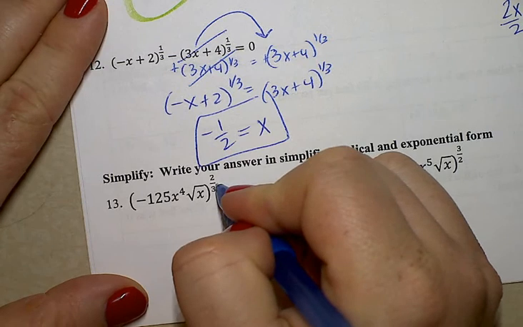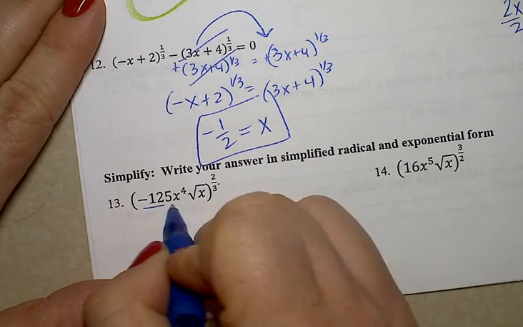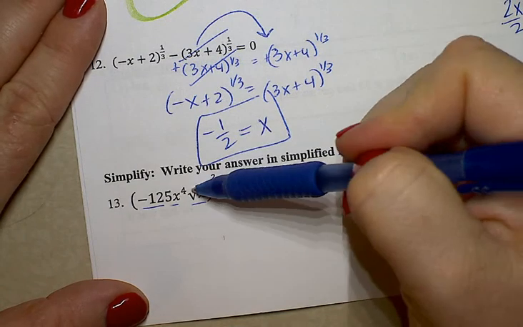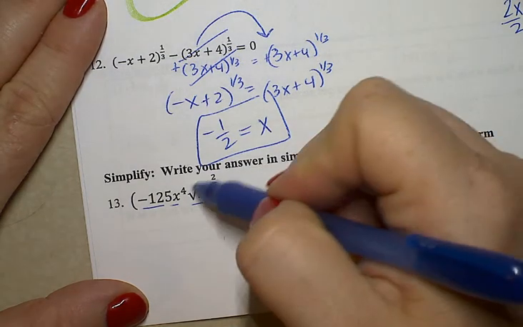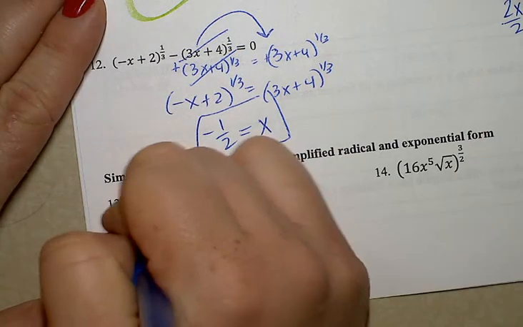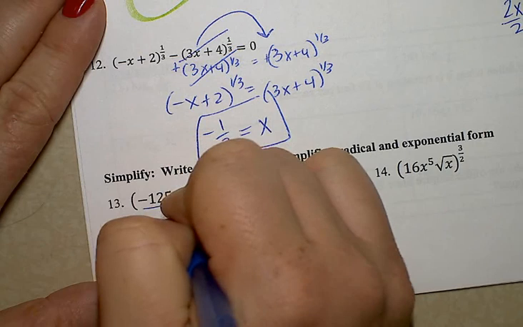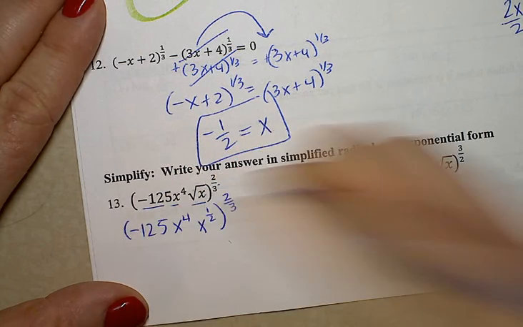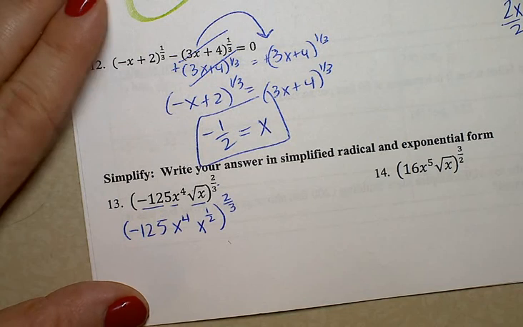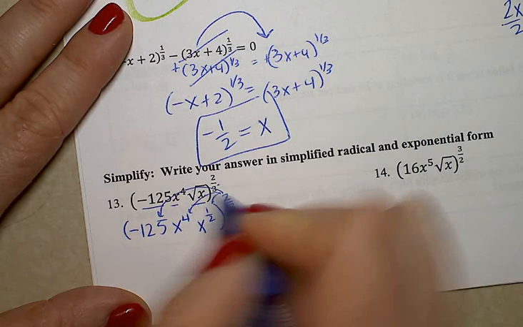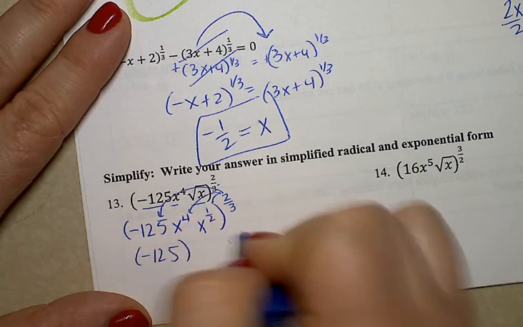Okay, so this 2/3 has to be distributed to 3 things. And as a little reminder, what number here is hiding out front? So when I rewrite this, it's really like x to the 1/2, right? So before I do anything, just because I don't want anybody to be confused, this is really what I have right now, right? Okay, here we go. I'm going to apply it to each one of these. So this becomes negative 125 to the 2/3 power.